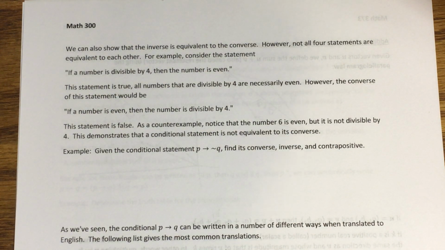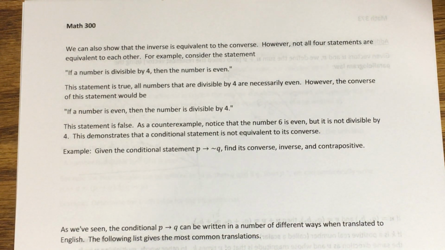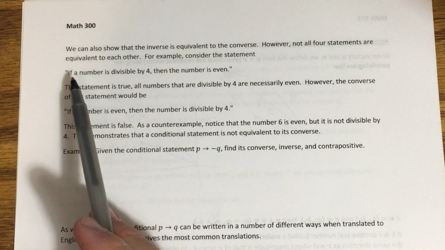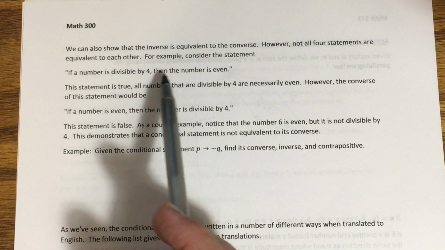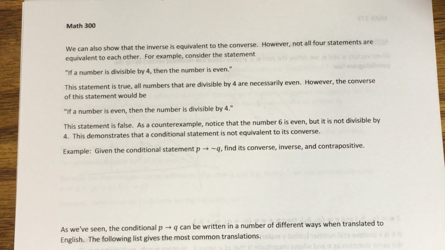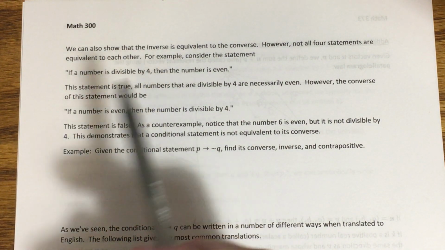All right, now to see a little bit more clearly why we don't necessarily have all four statements being equivalent, for example, why is the conditional not equivalent to its converse? We sort of saw that with the example that we looked at before, but let's look at another example that's a little more mathematical. If a number is divisible by 4, then the number is even. This is a mathematical fact. Every number that's divisible by 4 is guaranteed to be even. We know this, it's easy to prove. So this is a true conditional statement.